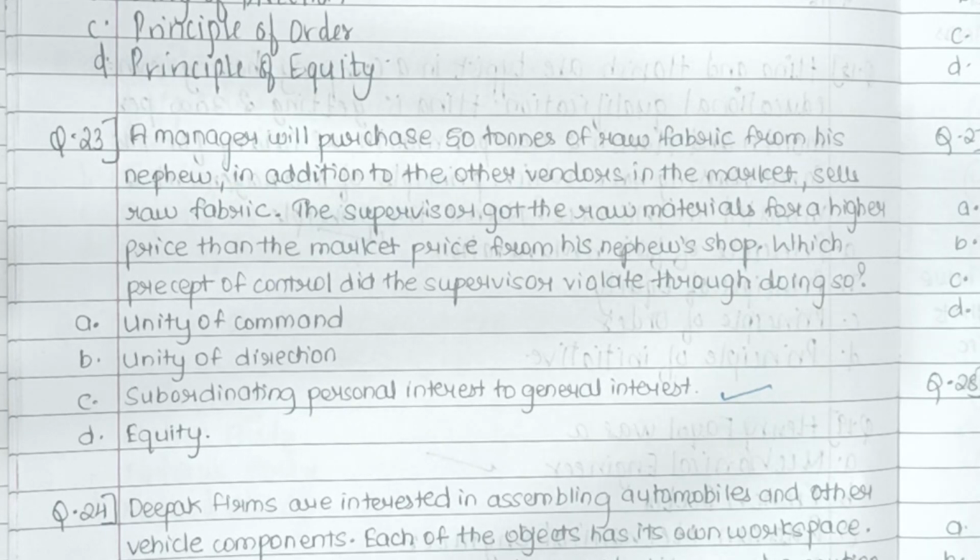If, for example, he was getting it at a lower price from some other vendor, he could have easily taken it from that vendor because it would save that amount of money for the company. But here the manager did not think about the company. He first gave preference to his nephew and then the company. That's how this principle has been violated, and the right answer here is C.